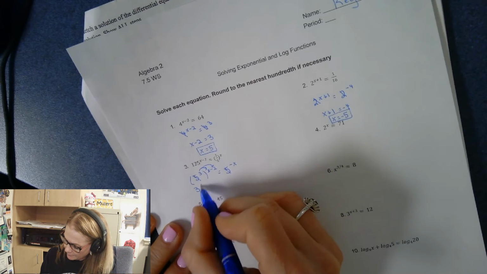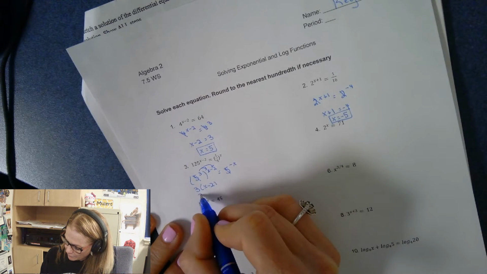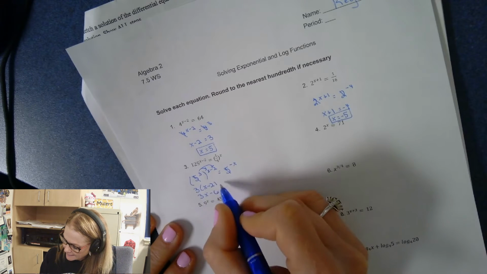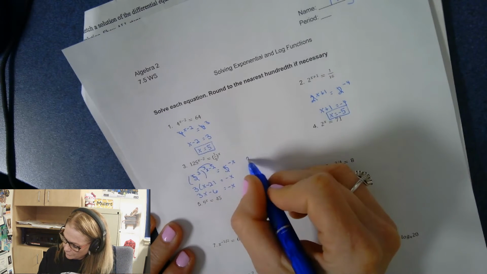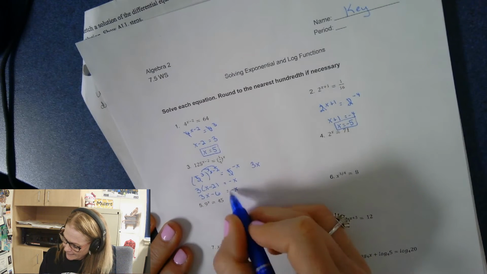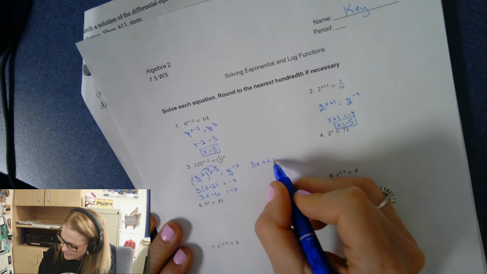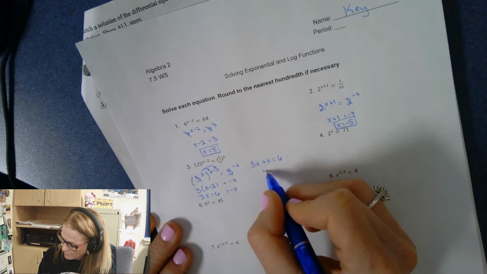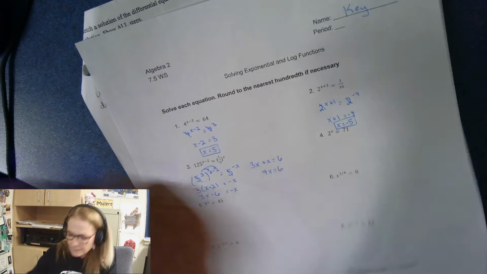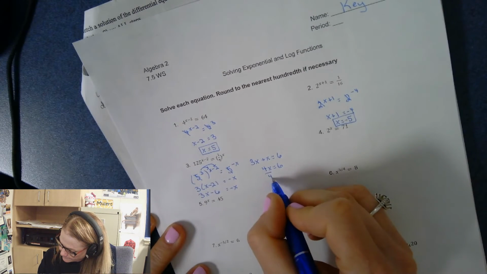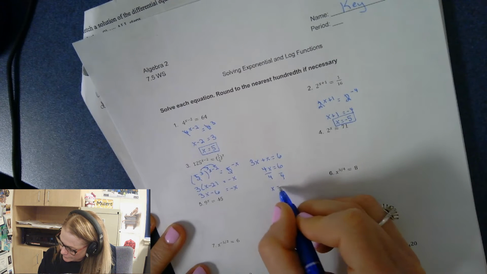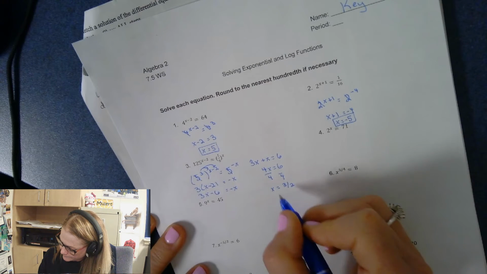That is a binomial, 3x minus 2, or you could have already distributed 3x minus 6 equals negative x. So 3x, I'm going to put the negative x on this side plus x, and this to this side, 4x equals 6, and then divide by 4 on both sides. X is equal to 3 over 2 here.